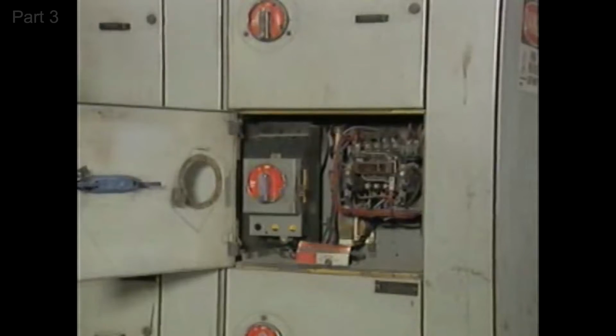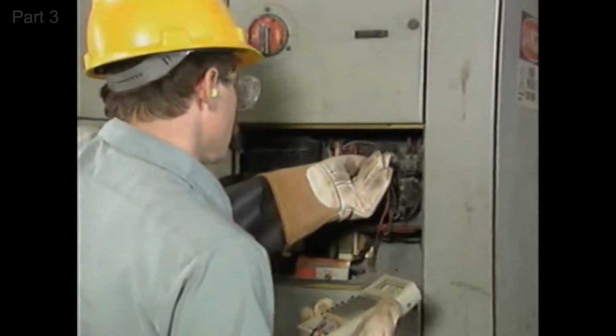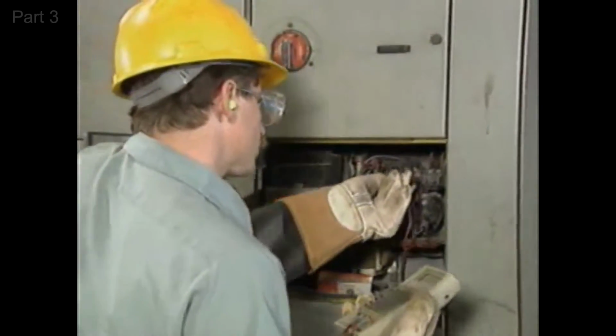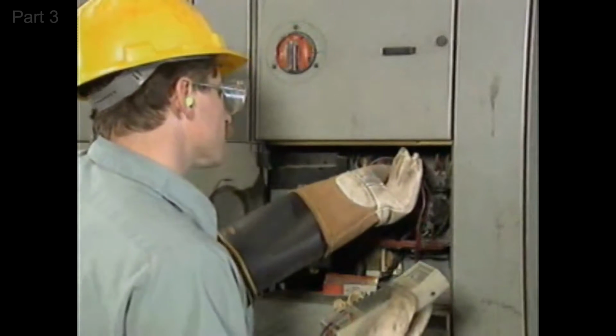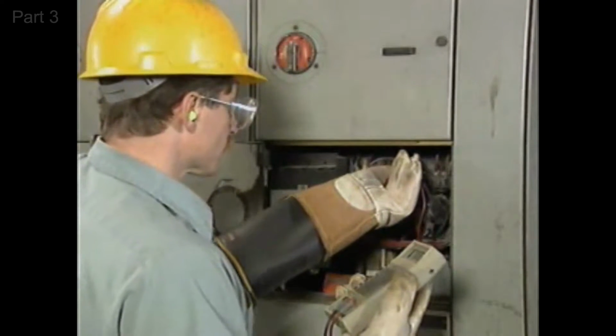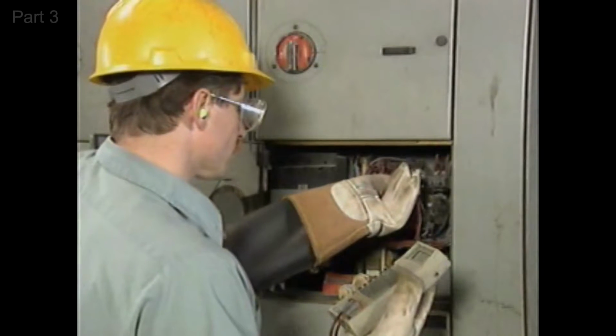In this part, we'll look at procedures that you can use when you have to locate the cause of an AC motor controller malfunction. In other words, when you're troubleshooting. A typical troubleshooting procedure can be broken down into a series of steps that you can follow.